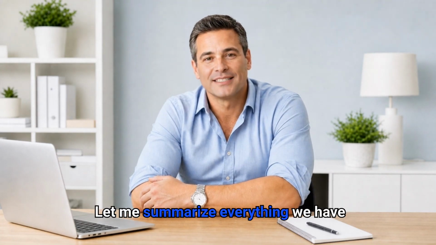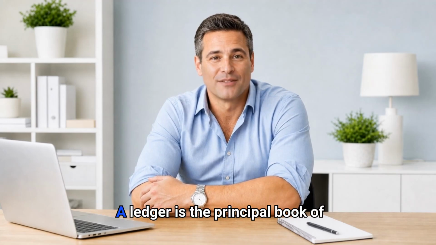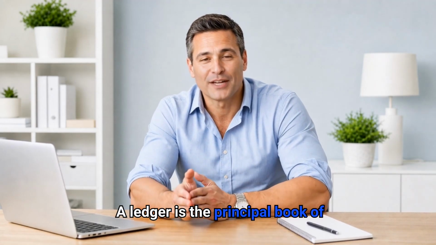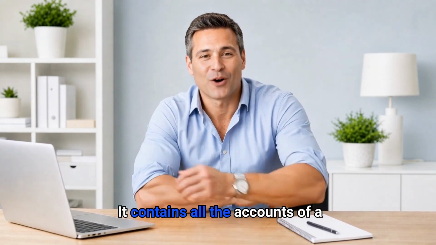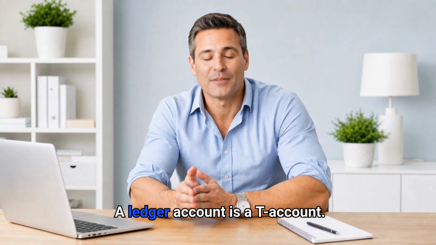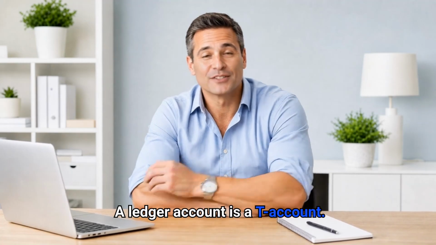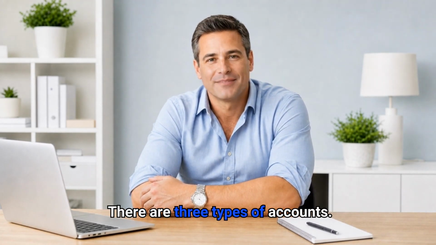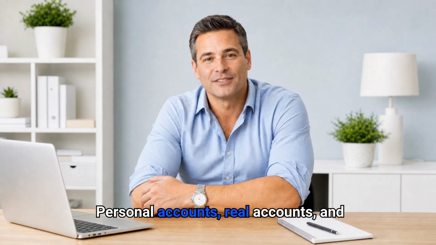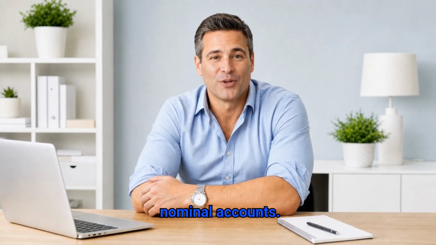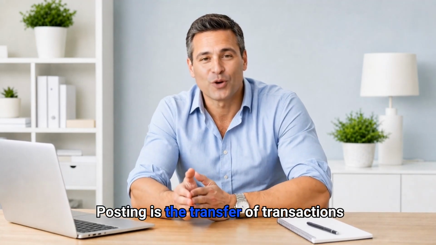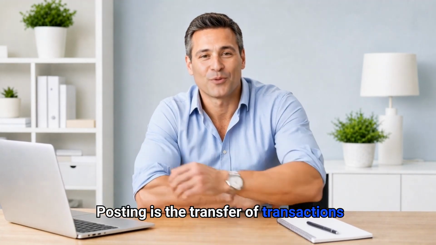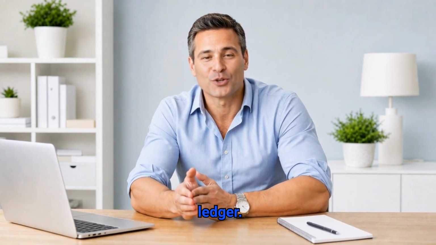Let me summarize everything we have covered today. A ledger is the principal book of accounts. It contains all the accounts of a business. A ledger account is a T account. It has a debit side and a credit side. There are three types of accounts: personal accounts, real accounts, and nominal accounts. Posting is the transfer of transactions from the books of original entry to the ledger.